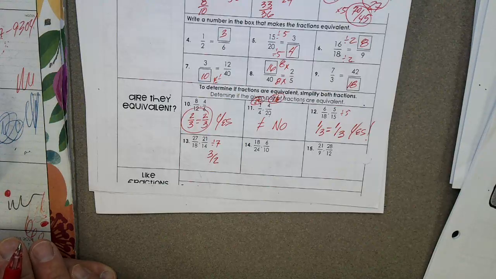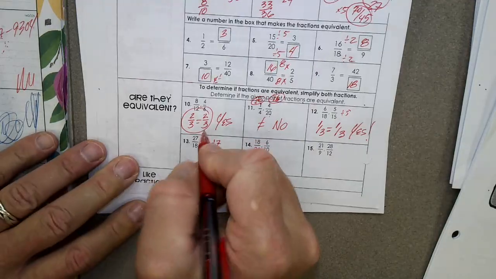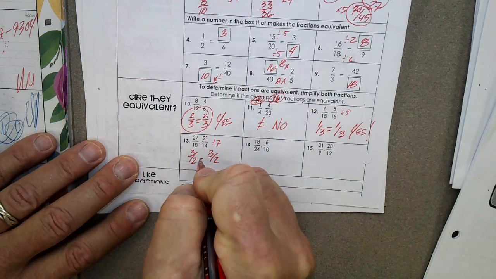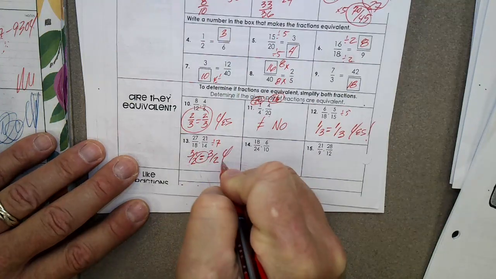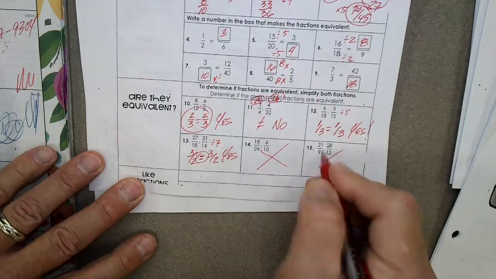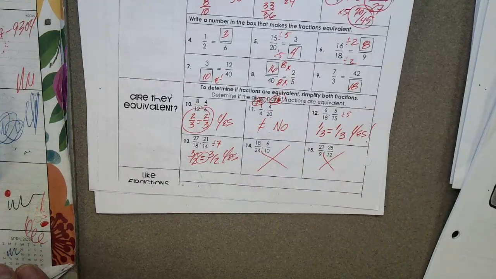Well, both of those are divisible by 9. The bigger the better, right? 27 divided by 9 is 3. 18 divided by 9 is 2. They are equal, so it is a yes. Okay? So you're kind of getting the idea there, right? I'm going to skip these next two because of time purposes for this morning, okay?